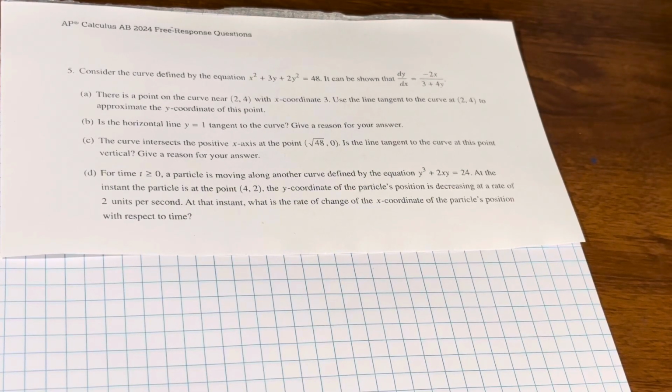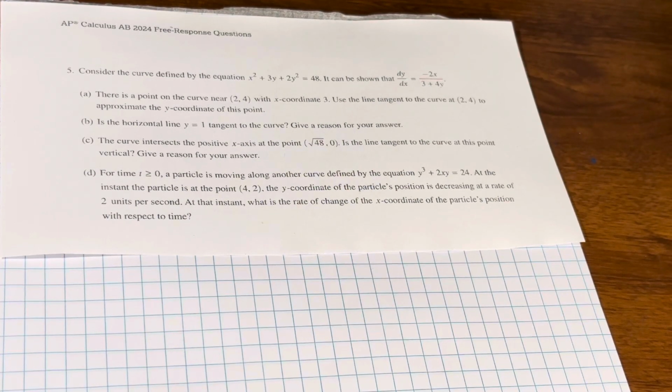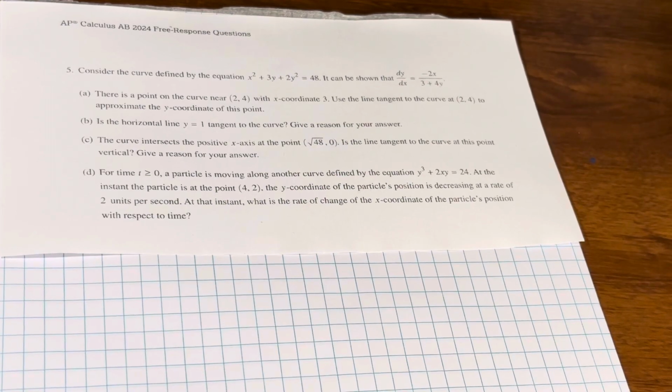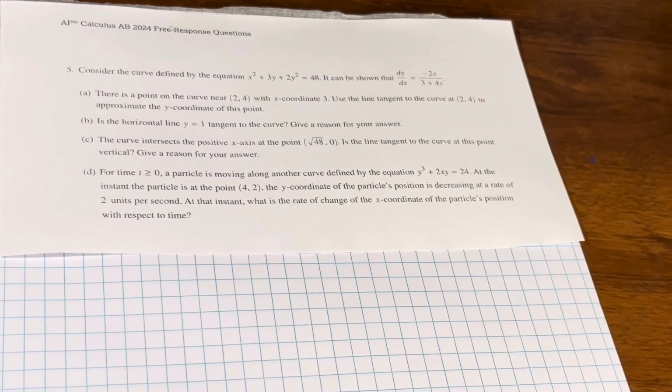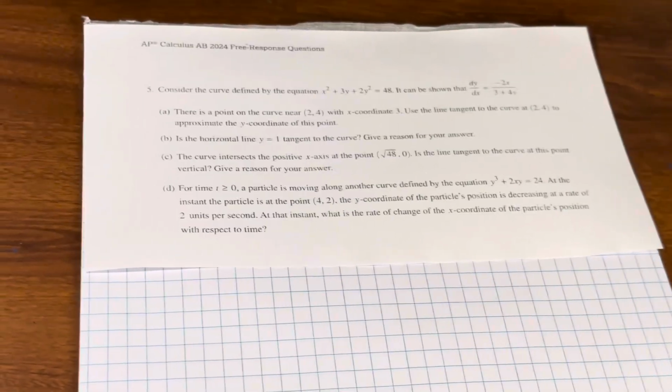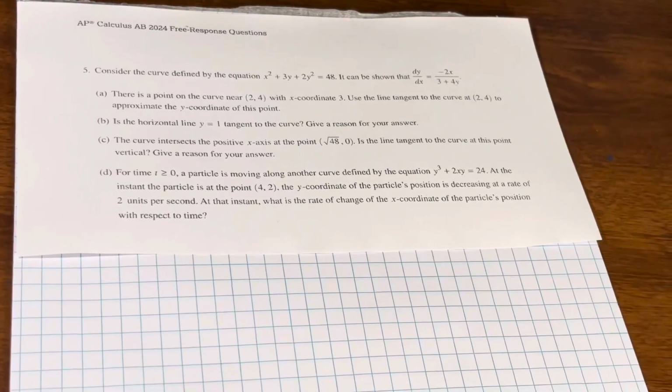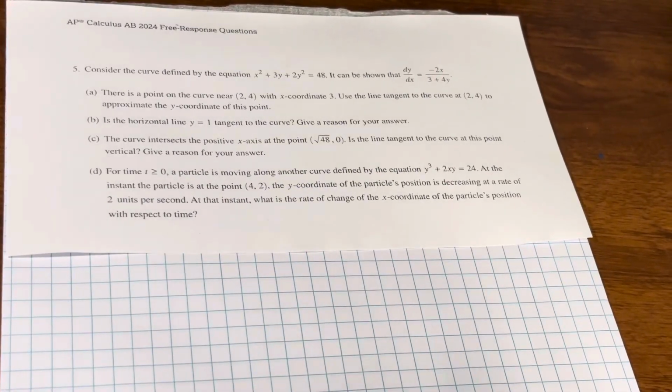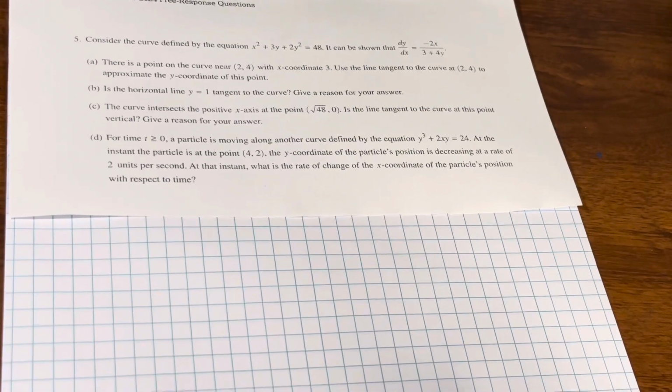Hello everyone, today we're playing Calculus AP Edition, and today we are doing the AP Calculus AB 2024 Free Response Question 5. Alright, this one is a pretty hard one, I can't lie. It definitely was very hard during the test as well. But it's doable. Alright, so let's start with part A.